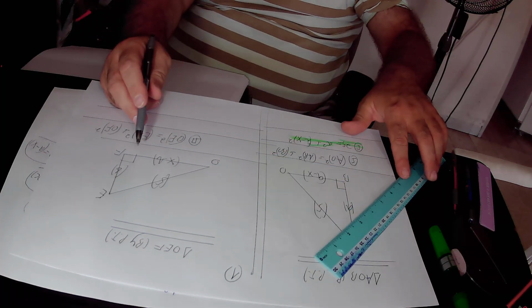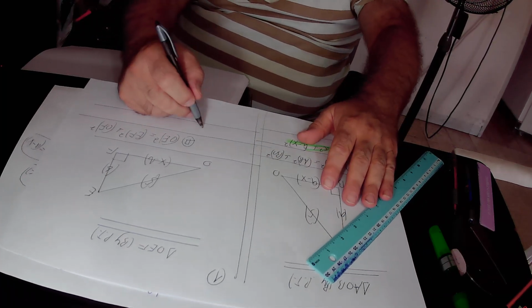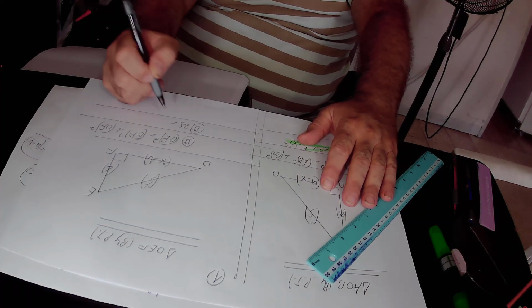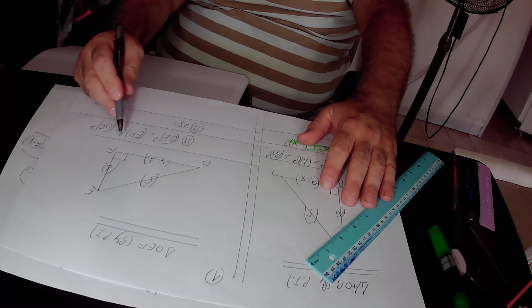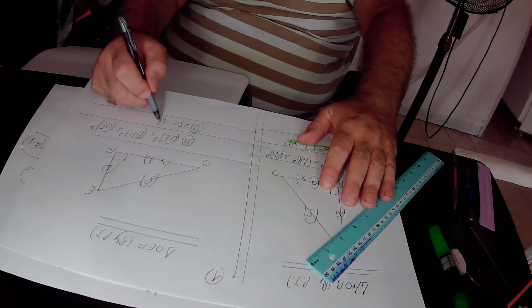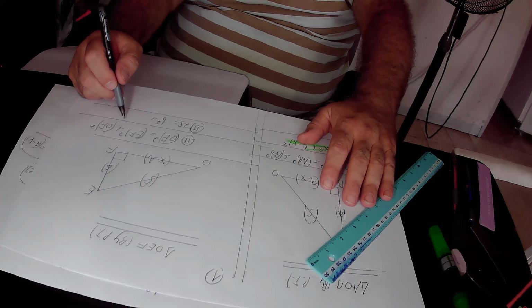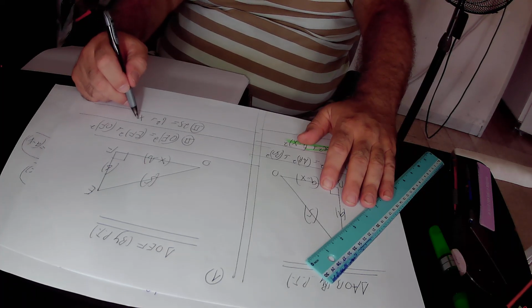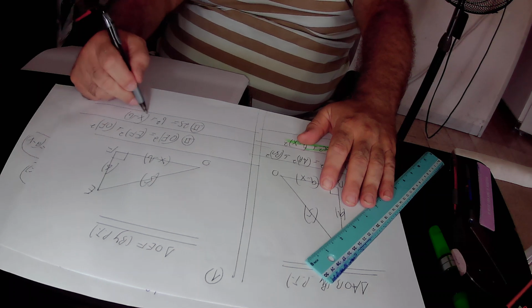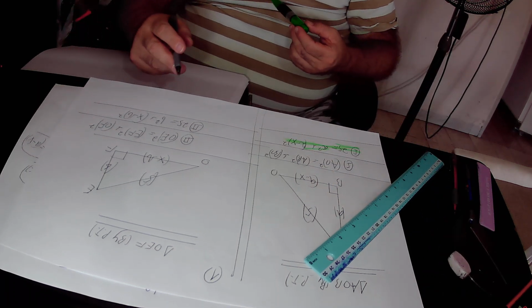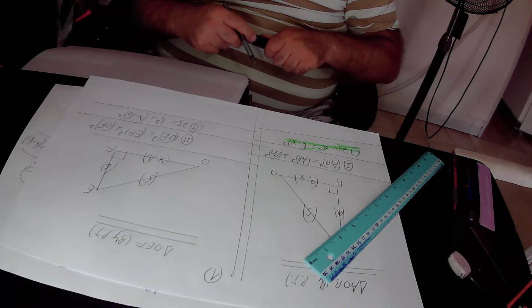The hypotenuse OE equals 5 units in its length, therefore OE squared is 5 squared, that is 25. And it is equal to EF squared. EF is B, therefore EF squared is B squared, plus OF squared. OF is X plus B, therefore OF squared is (X plus B) squared. So in total, according to equation 2, 25 equals B squared plus (X plus B) squared.